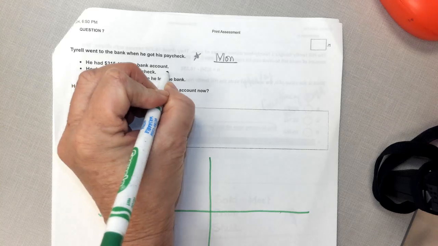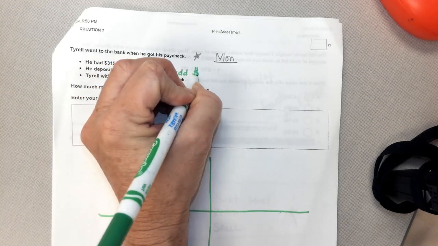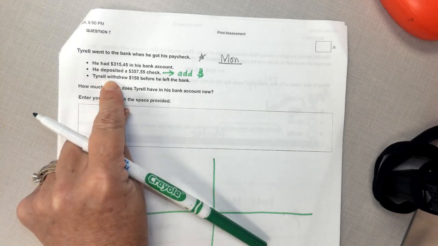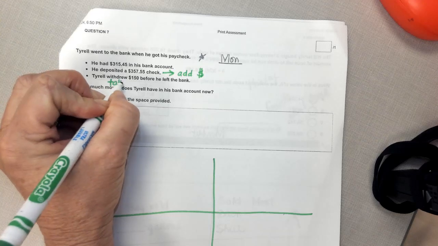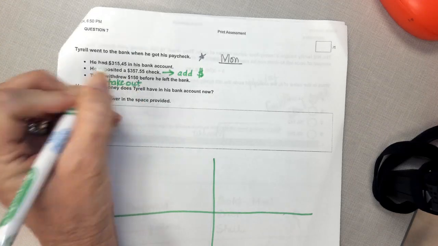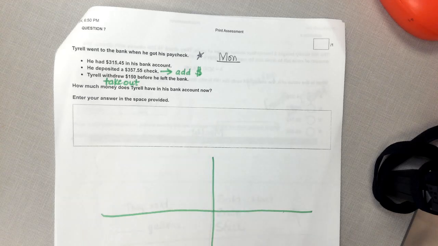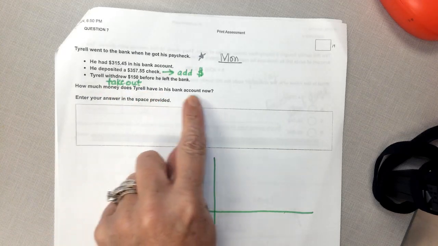So you're going to be adding money to the bank account. When you withdraw, that means you take out. So we want to know how much money does he have left in his bank account, or how much money does Terrell have in his bank account now.